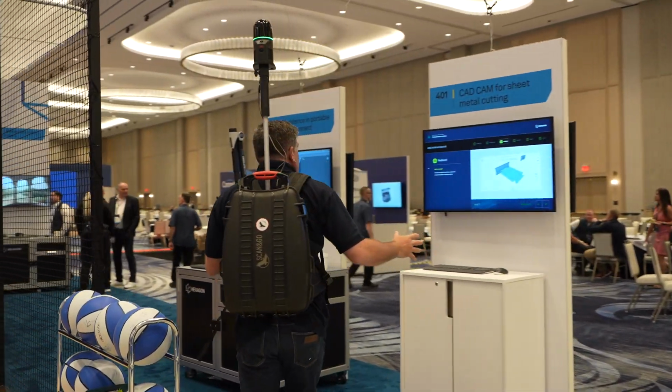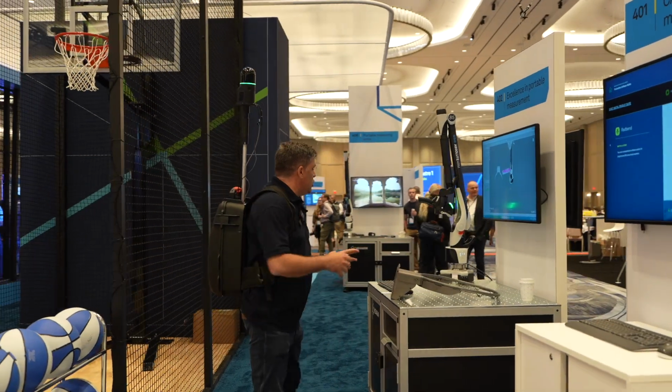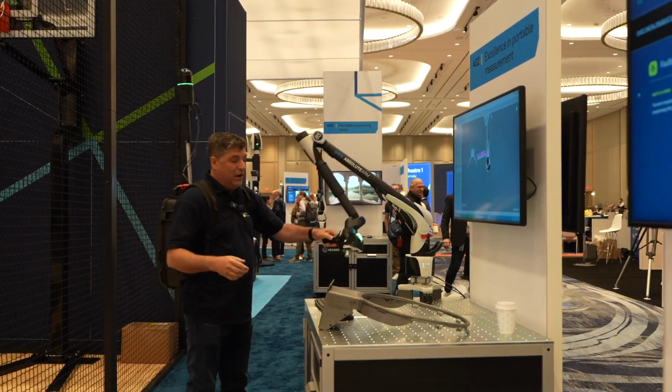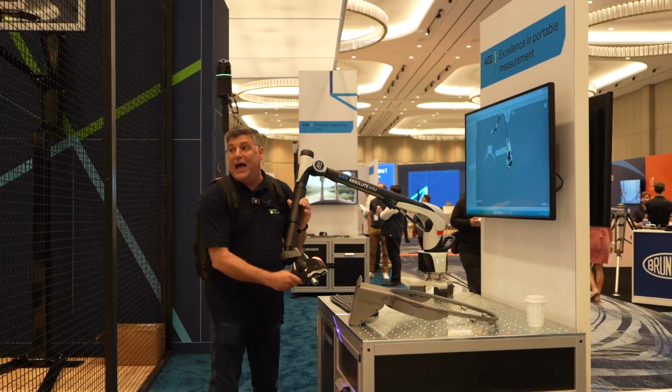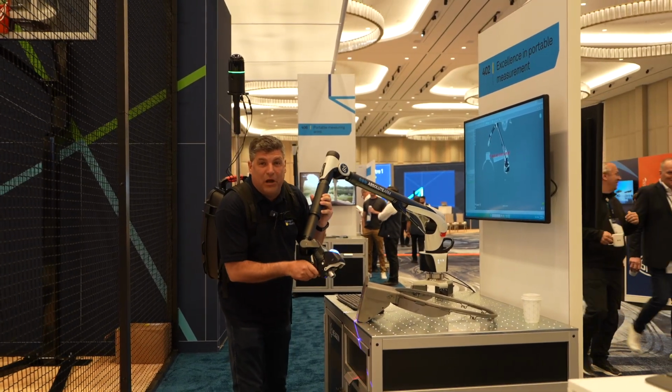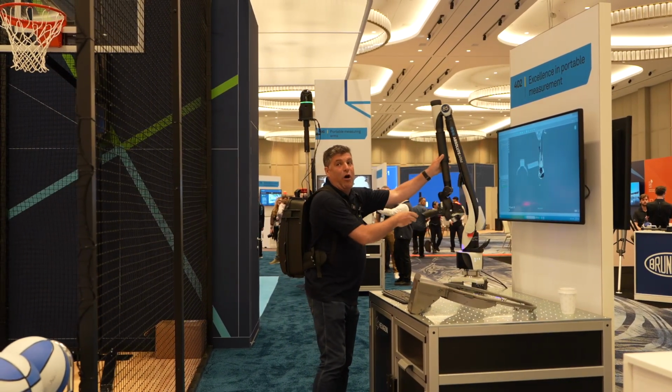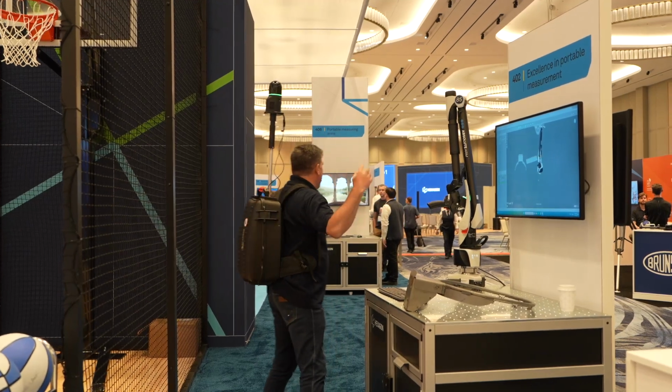So here we have the industrial CAD section. You can use high-end scanning equipment like this to scan that basketball hoop to make sure it's perfect for the championships, folks. Get it wrong, we're all in big, big trouble. Come on, let's go and see some more.